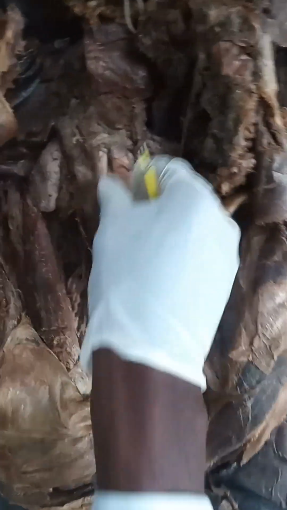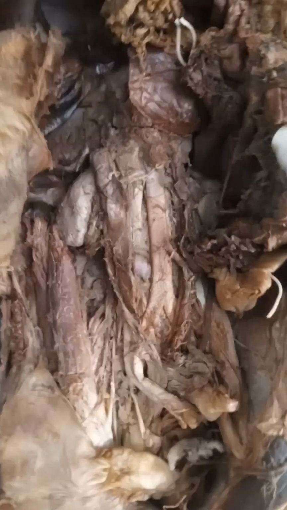The moment it enters the abdomen, it gives a branch at T12. Between T12 and L1, it gives a branch called the celiac trunk. Around here, this is our diaphragm.